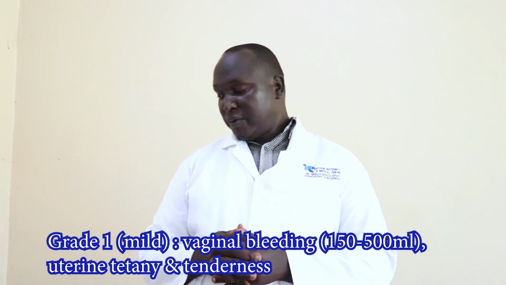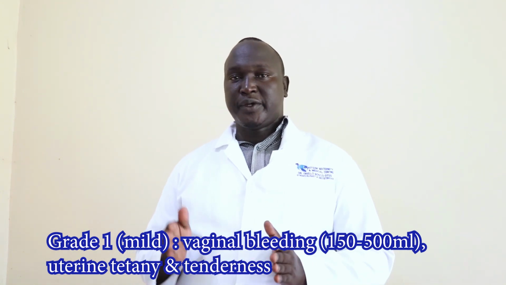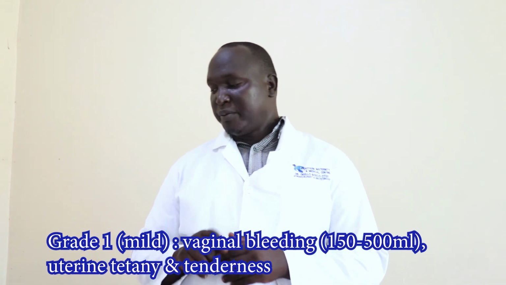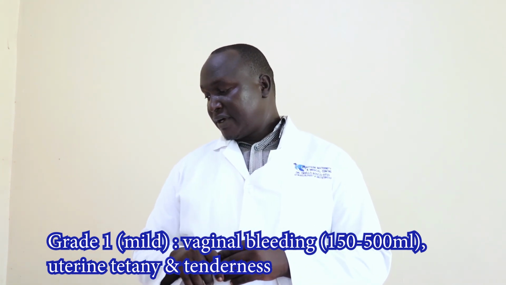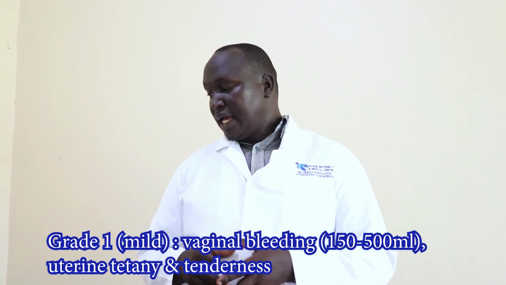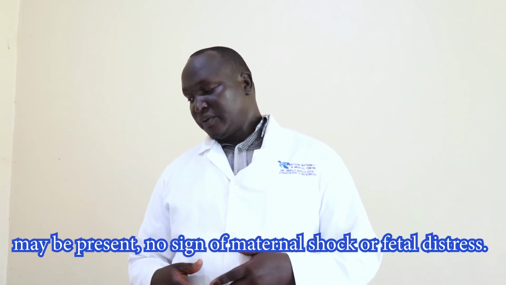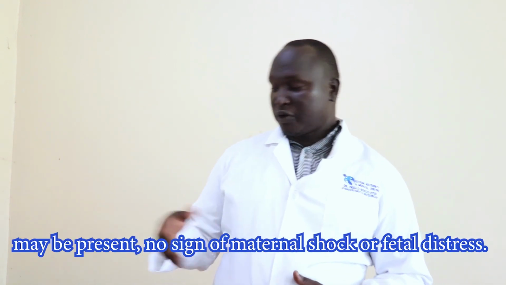We have grade 1, which is mild. There is vaginal bleeding, between 150 to 500 mils of vaginal bleeding. There is uterine tetany, and there is tenderness. May present with no sign of maternal shock or fetal distress.